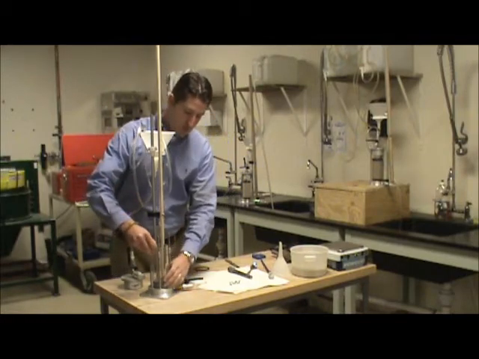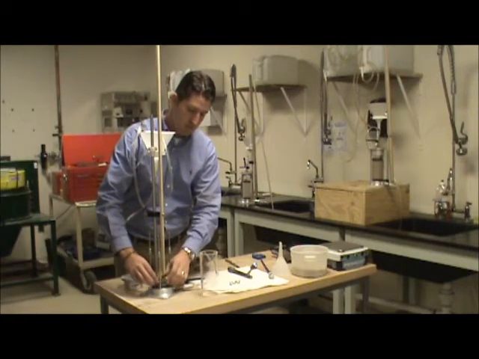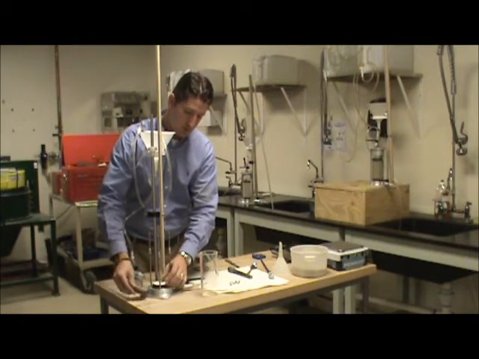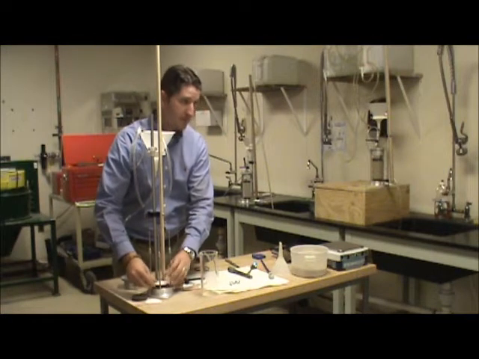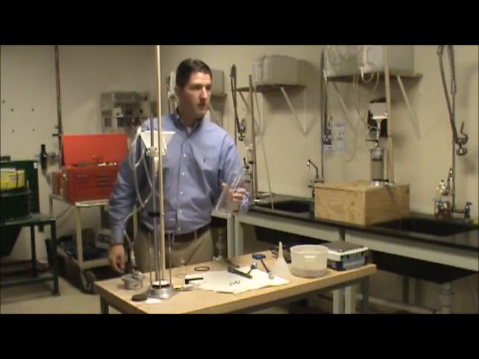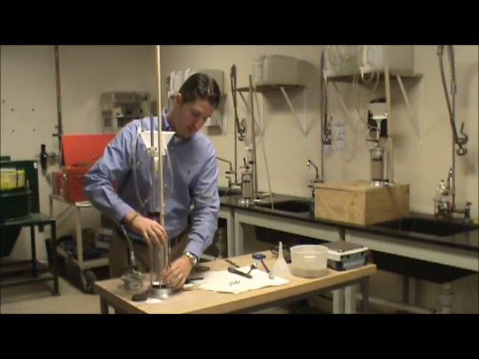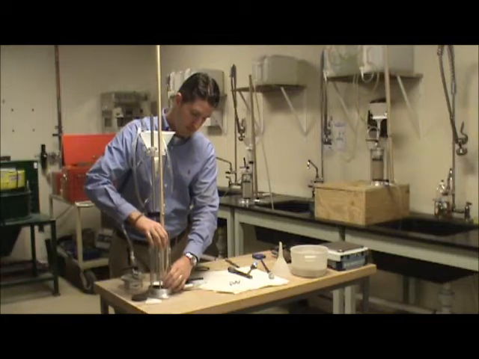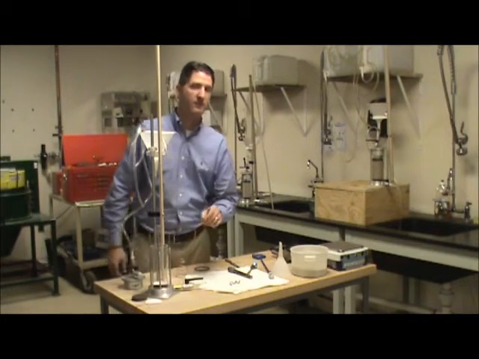We now want to remove the cylinder. We're going to remove the top stone and the top filter paper and place those off to the side. We can replace the cylinder at this point, so the cylinder goes back down and sits on the rubber gasket. And inside the cylinder should be the single stone and the single filter paper.